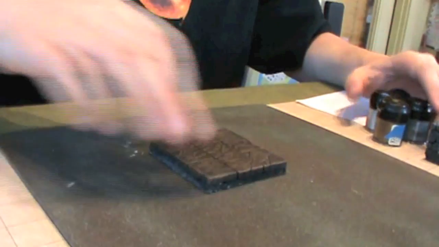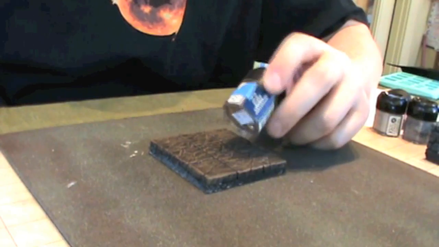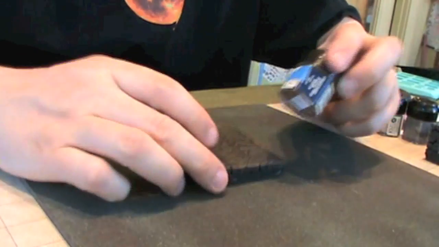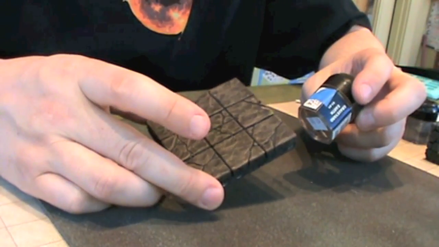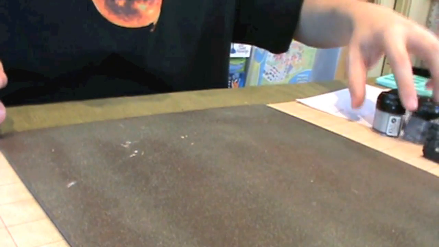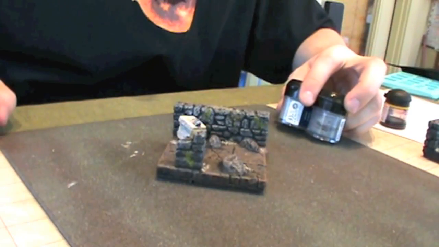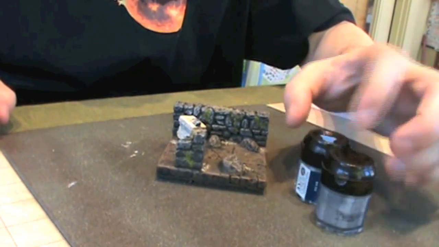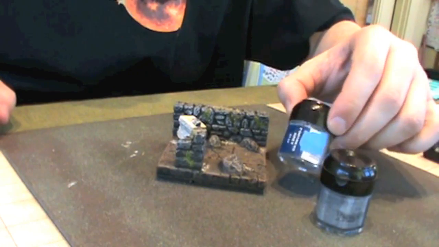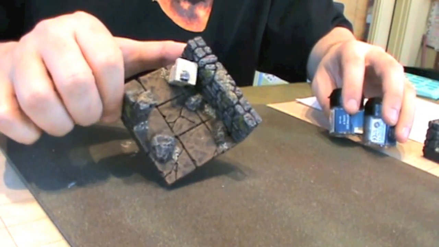For my paint, for my floors, I use the Graveyard Earth from Games Workshop. It's just the easiest. I prime them black, I dry brush them with the Graveyard Earth, bada boom, all done. For my walls, I use again Games Workshop. That's my favorite paint. Fortress Gray, Codex Gray, and then I usually even put a little white on there. So that's kind of what I do for the walls.